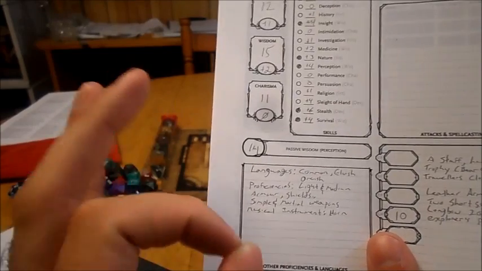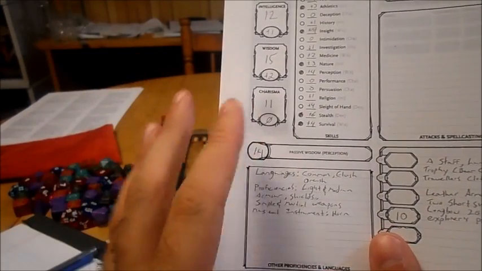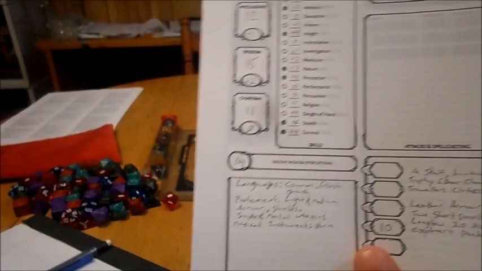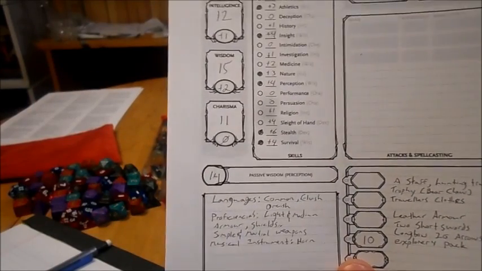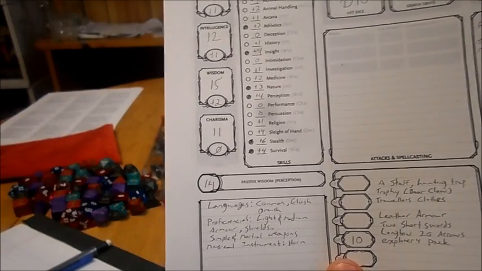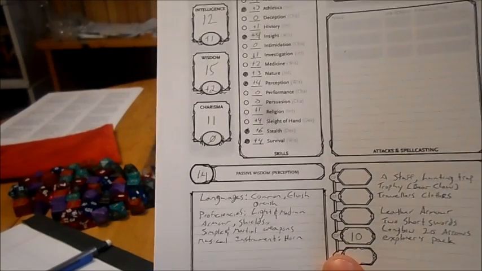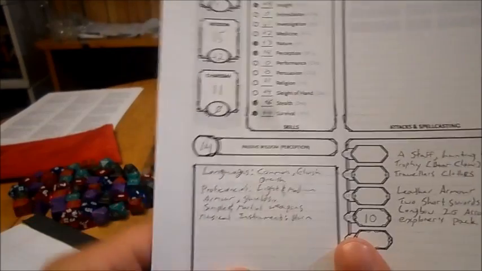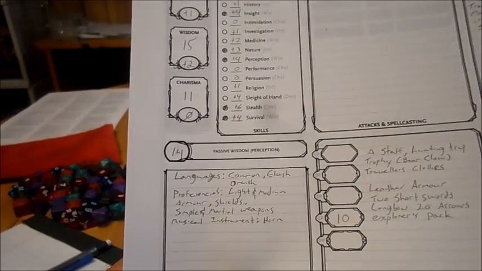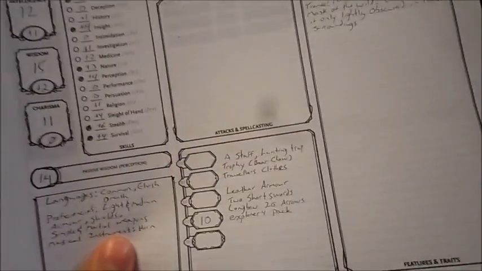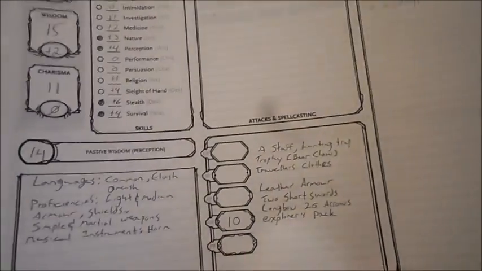I didn't write that down for this particular character because I'm already proficient in all those with the weapon proficiencies. But if you were to play a class that didn't have access to all those, like a wizard or cleric or bard, then it's good to know that you're automatically proficient in those weapons. Basically what that means is if you make an attack roll with the weapon, you get to add your proficiency bonus to it.